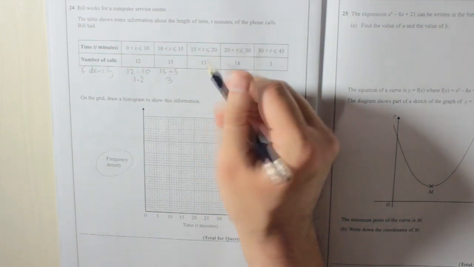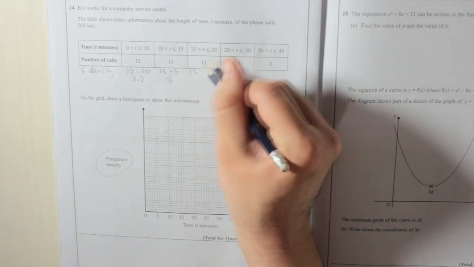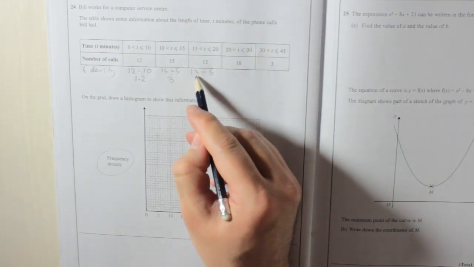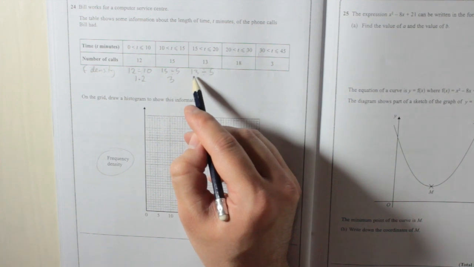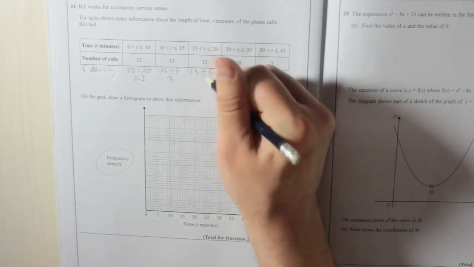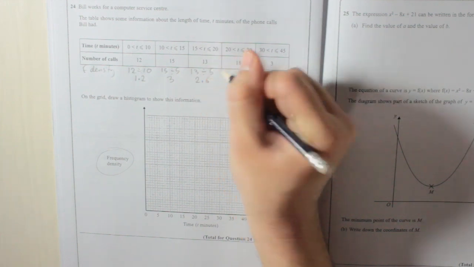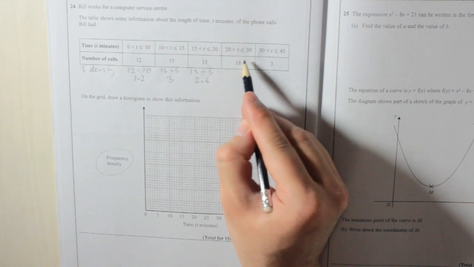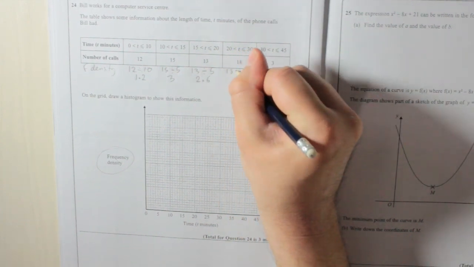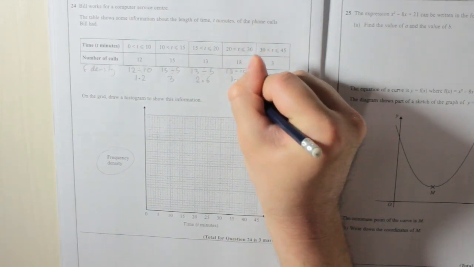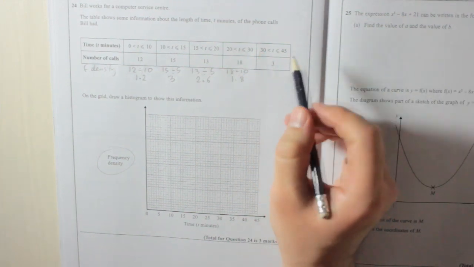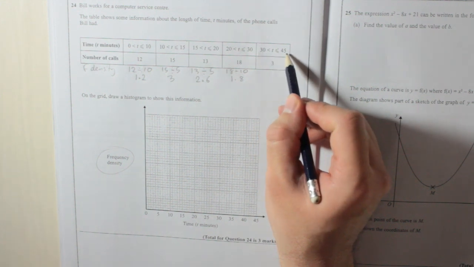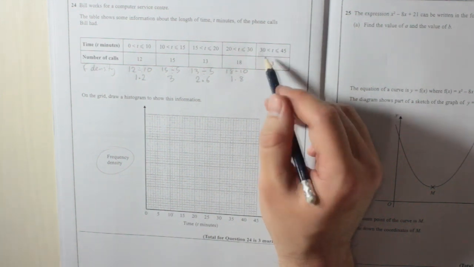Here you've got 13 again divided by 5. So what I would do is 13 divided by 10, that's 1.3, and then double it, 2.6. Next one, 18. This time you've got a width of 10, so 18 divided by 10, which is 1.8. And the last one, 3 divided by, well, this one goes from 30 all the way up to 45 minutes, so that's 15.